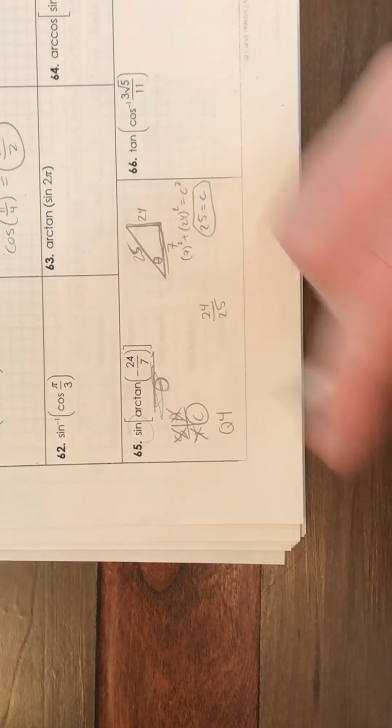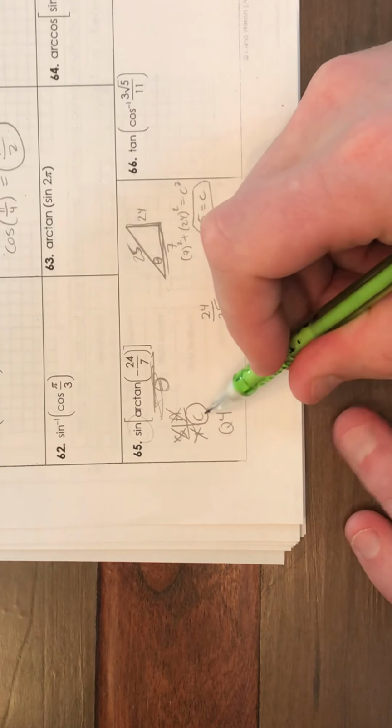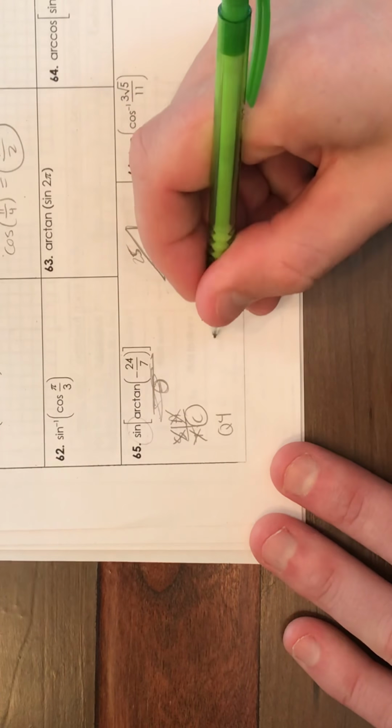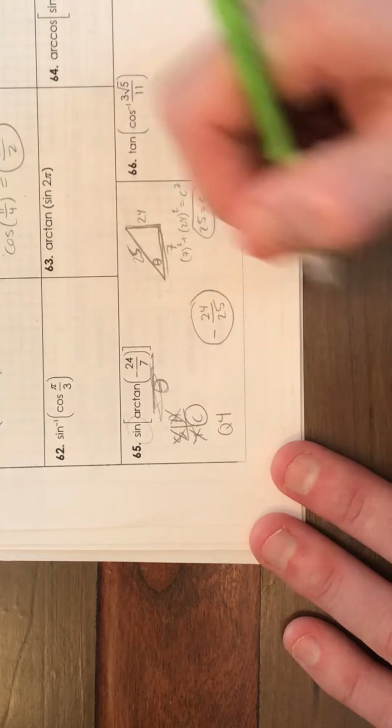And the last thing to check is just make sure that your sign is correct. In this case, we're in quadrant 4, right? The only positive there is cosine. So we got to make sure, because we just found sine, that we put a negative out in front.